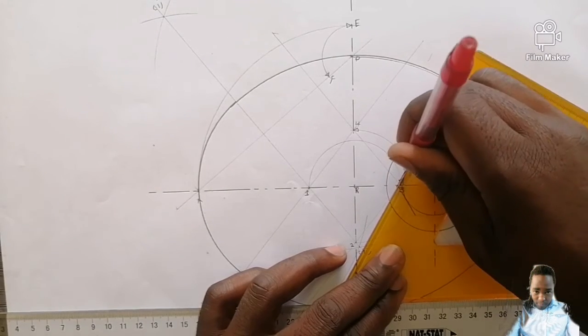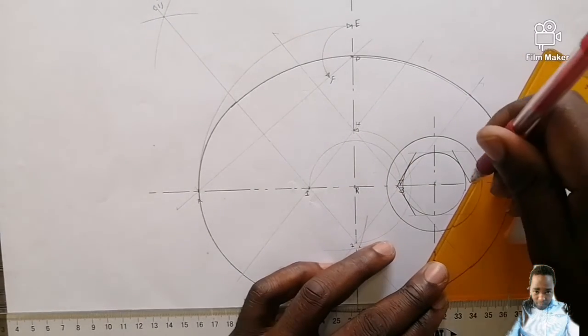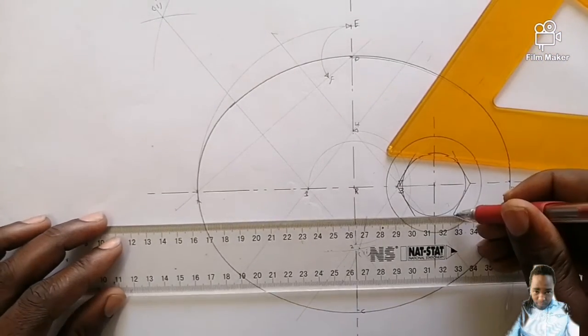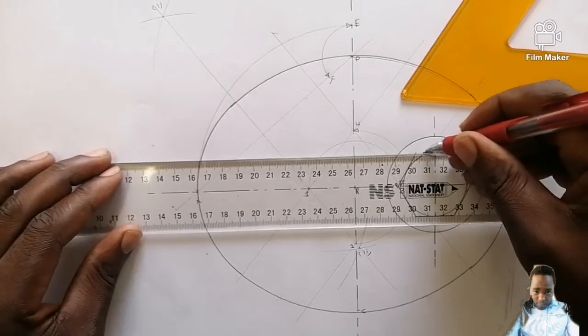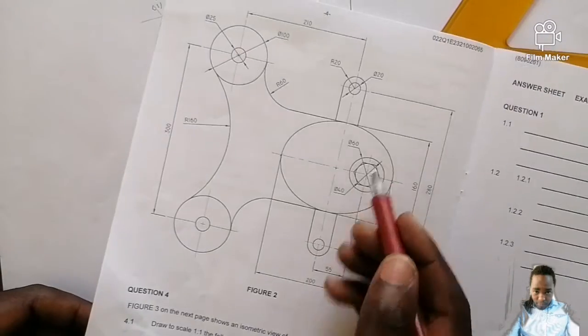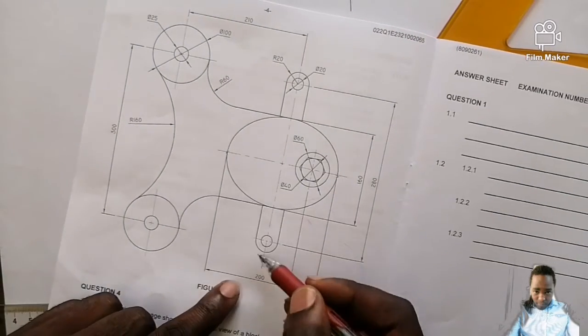There you go. And like this you go. Then you can come back now to have this one solid and have this one solid. You understand? Which is this one. Okay, so let's get rid of this one.